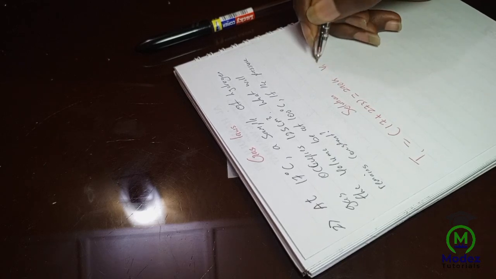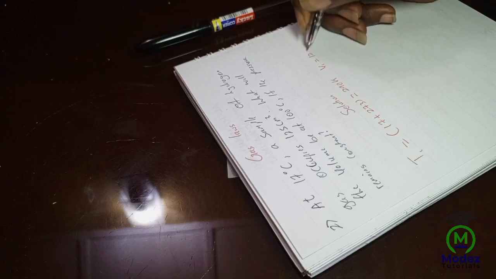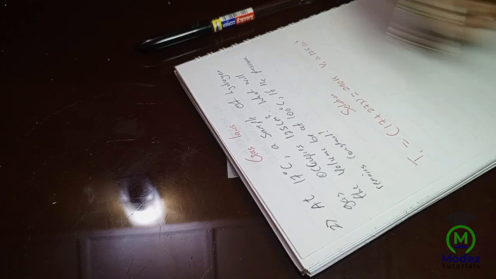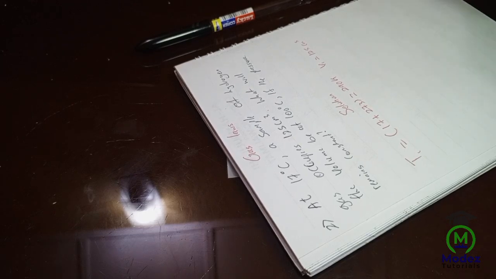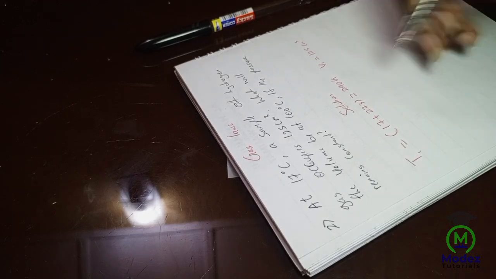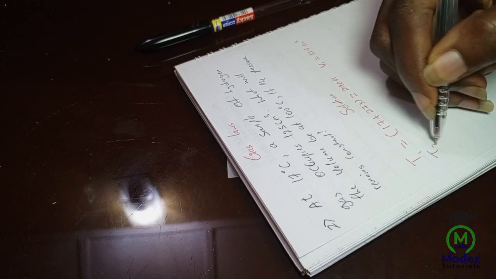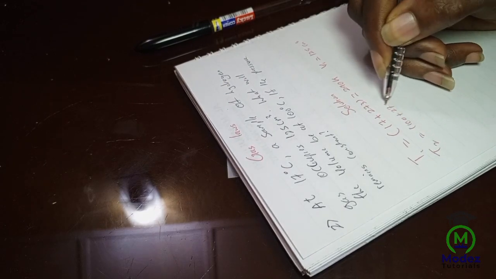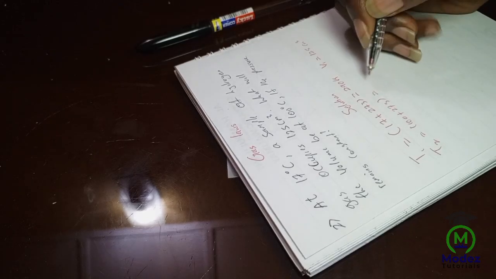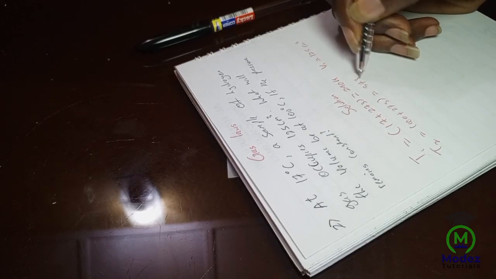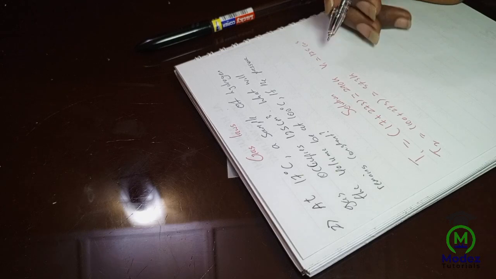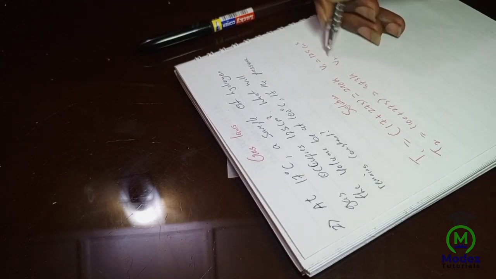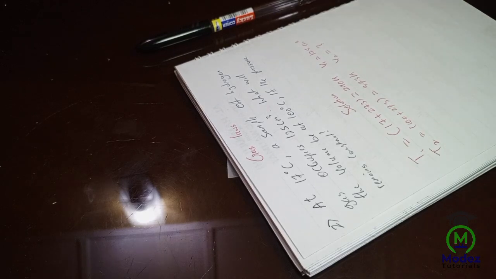Then we have V1 equals 125 cm³. Always put the units when you're writing. If you are doing an exam, always put the units, it carries marks. So T2, 100 plus 273. That's quite simple. The answer will be 373 Kelvin. So if the pressure remains constant, what will be the volume? V2 is what we are looking for.